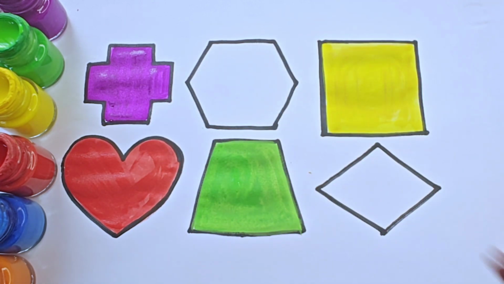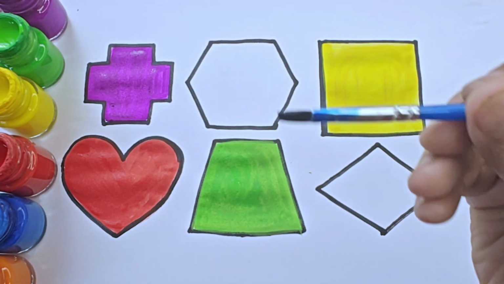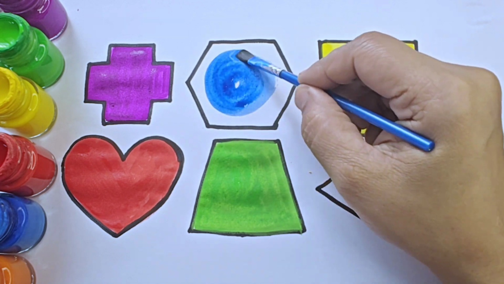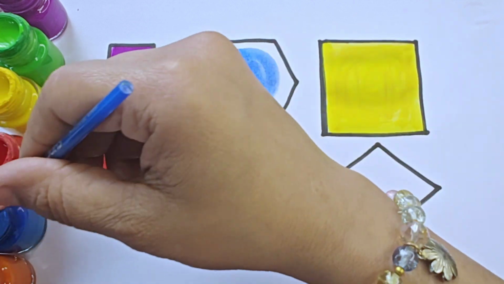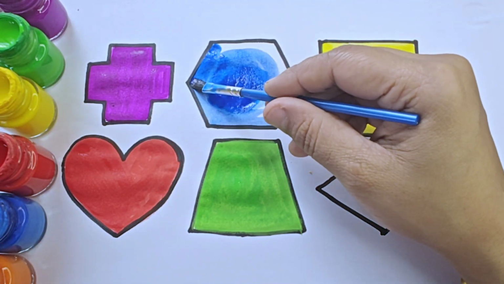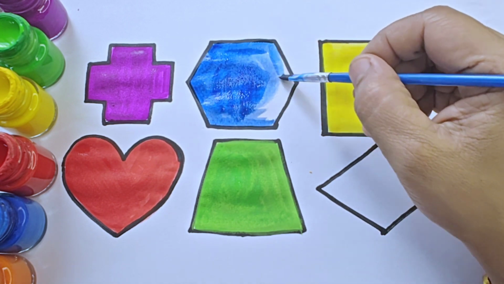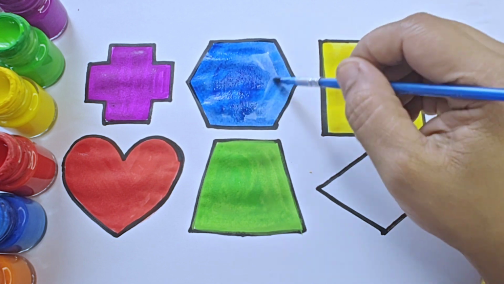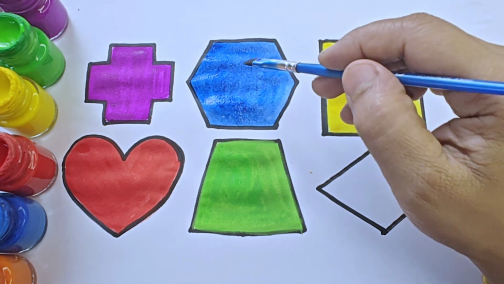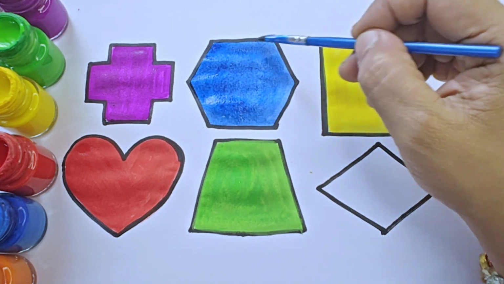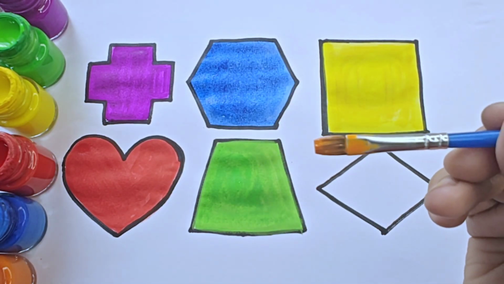It is heart. Heart is a shape. It is blue color. It is hexagon. It has 6 sides. 1, 2, 3, 4, 5, 6. 6 sides. Orange color.